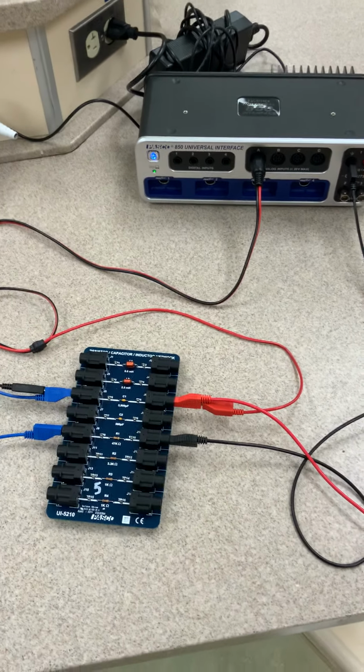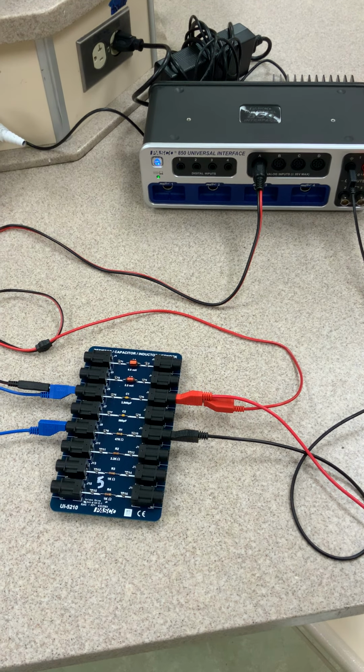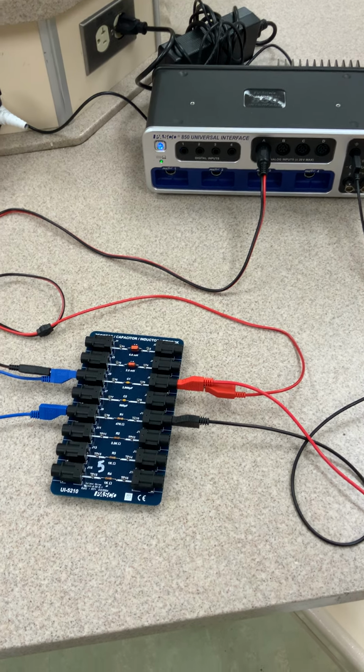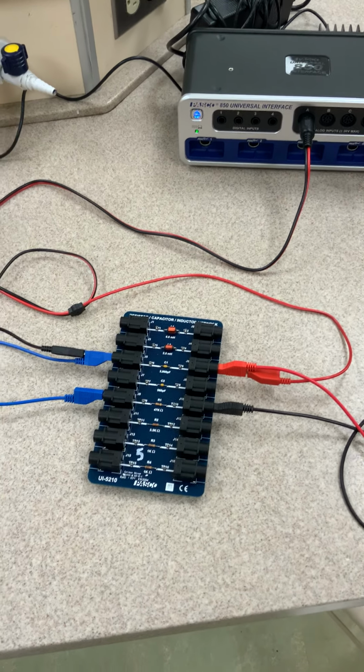Now across the capacitor we have a voltage sensor which is connected. That in turn goes back into the universal interface. So we will measure the voltage across the capacitor through that.